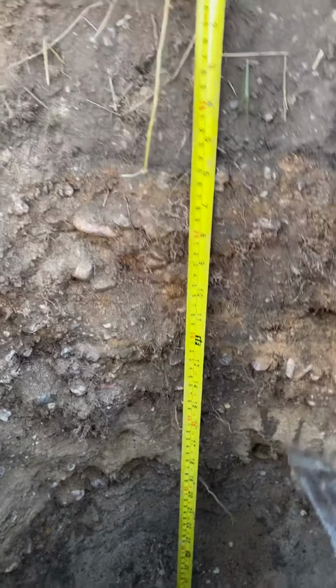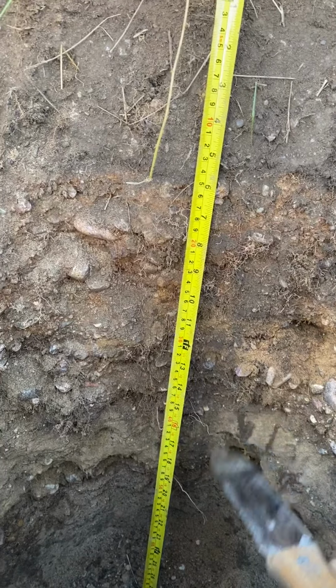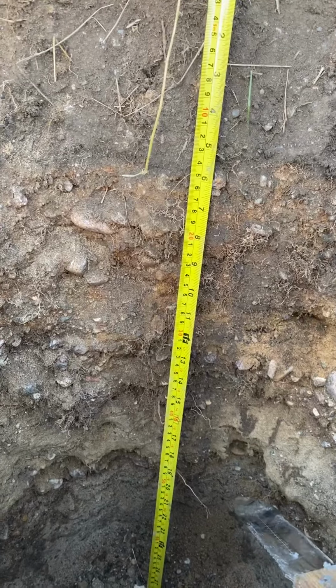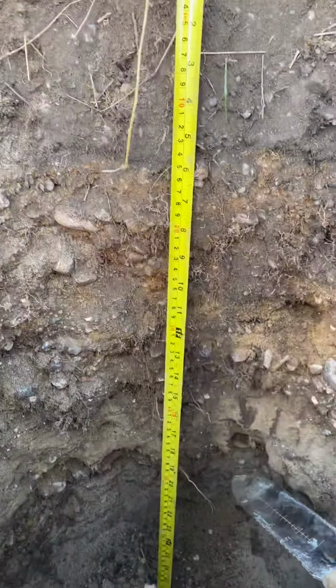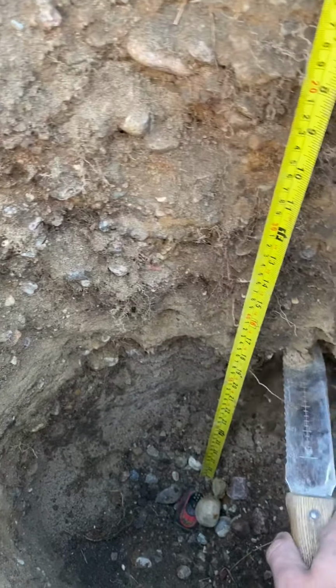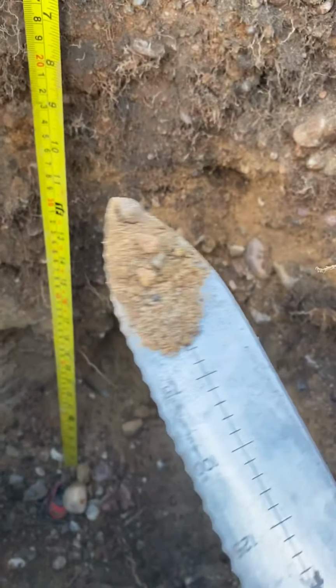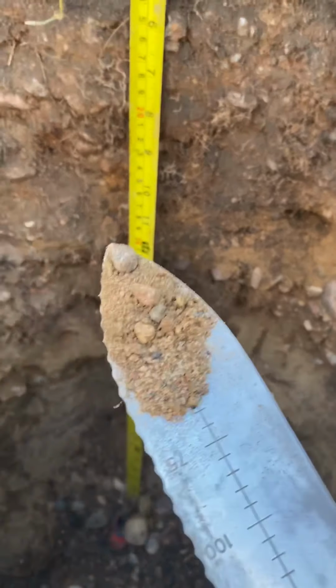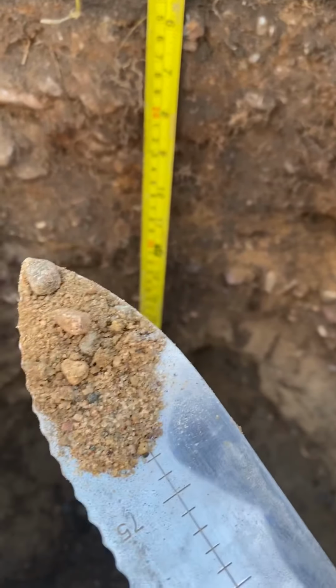So moving on to the C horizon, it started at 40 and goes all the way down to 75 centimeters plus. It also is still riddled with a bunch of coarse fragments. However, there is a very distinct color change from the B to the C. It is less red in color, but the texture is still the same. It is still a sand texture.